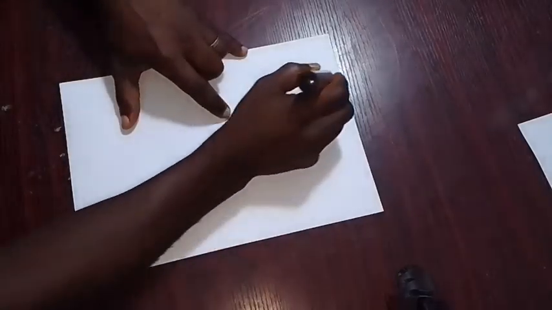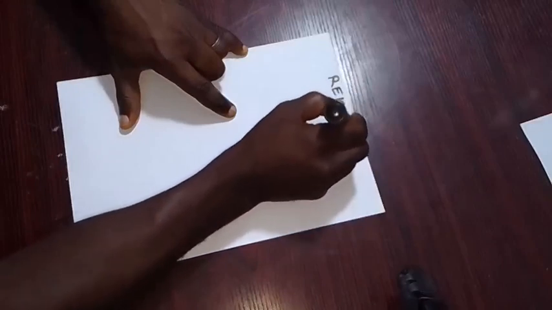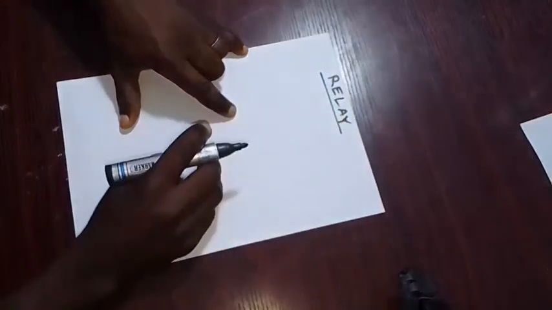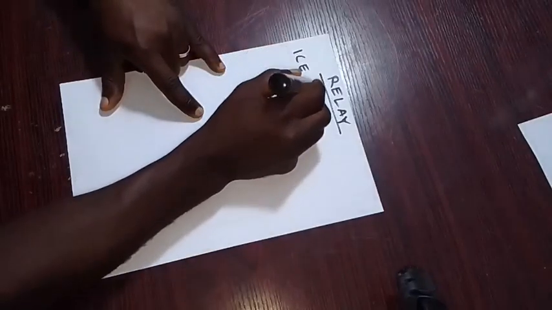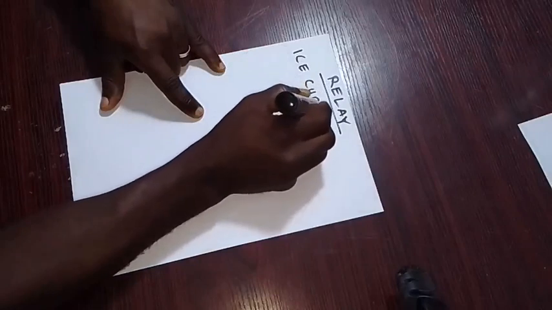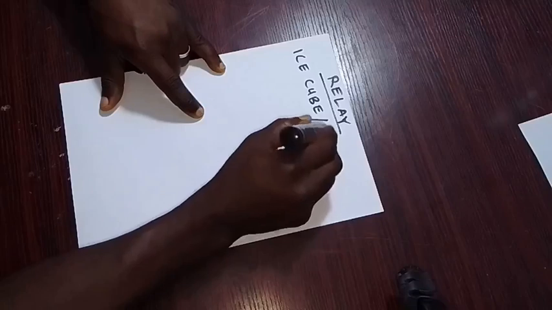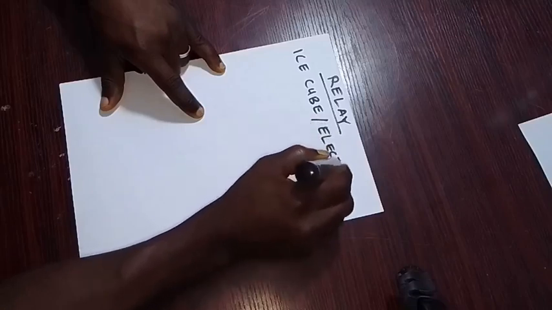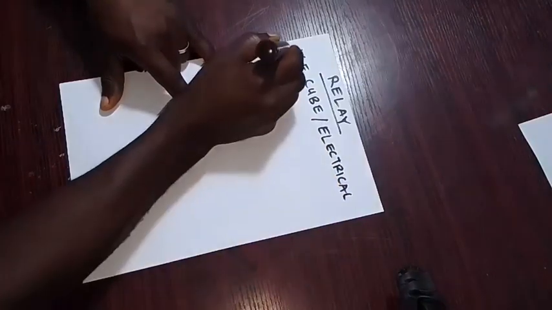Like I said, we're going to be talking about the relay today. And under the types of relay, we're going to be talking about the ice cube, which is also known as the electrical or electronic relay.